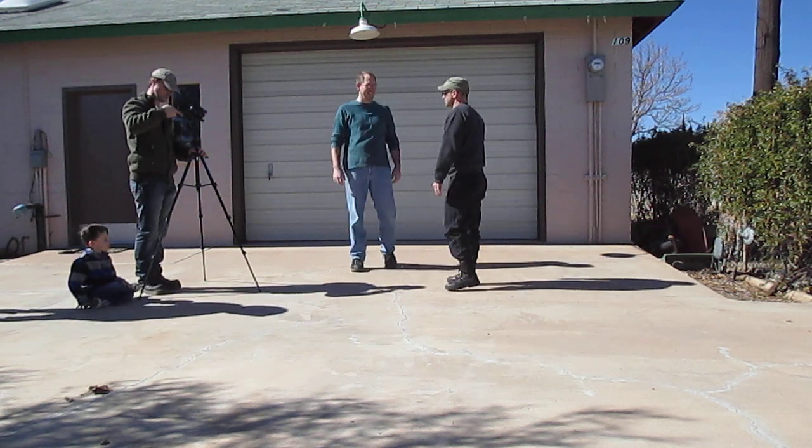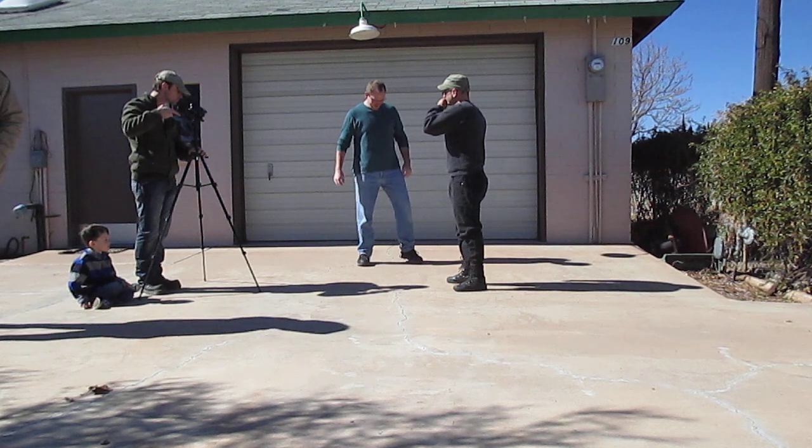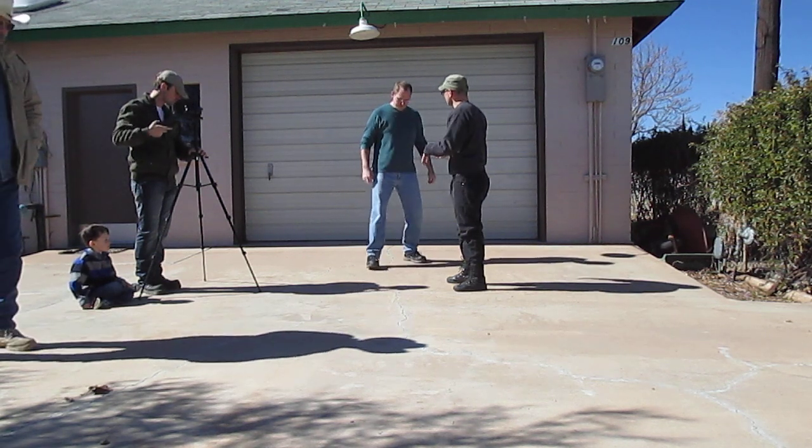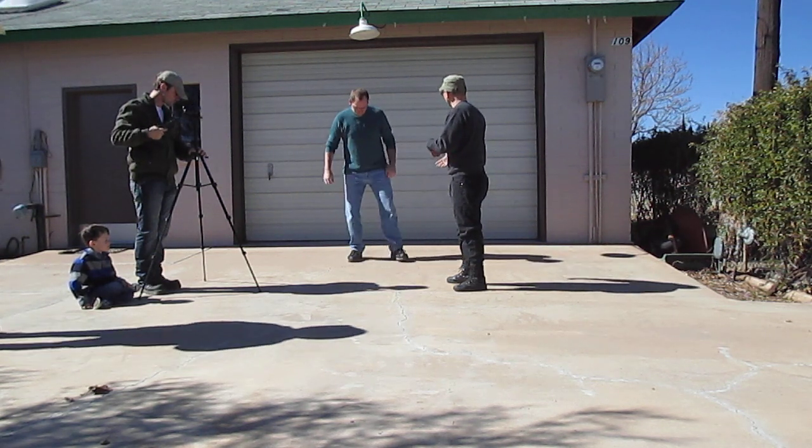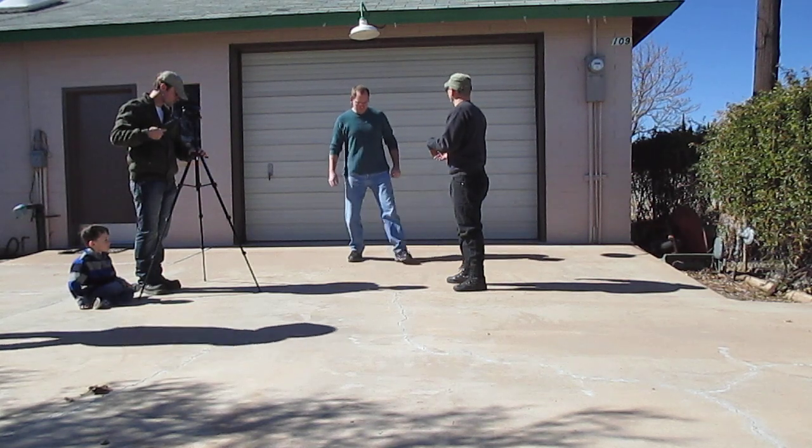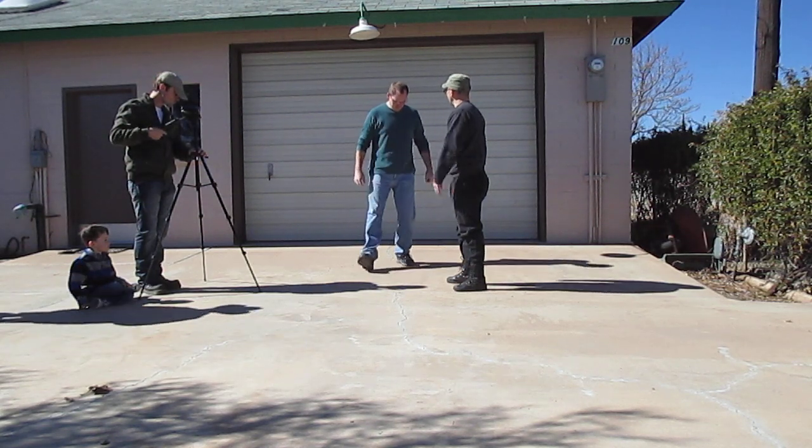Well, hopefully, because we're going to get into it, as you can see, how easy it is to move out of the distance of an attack or into the range of your own attack in the same motion.